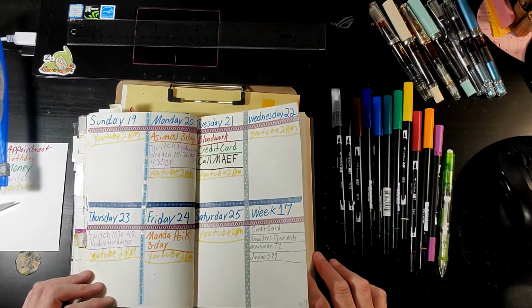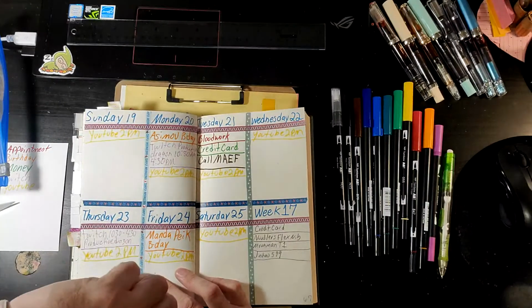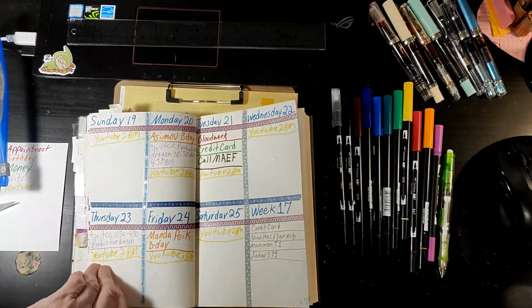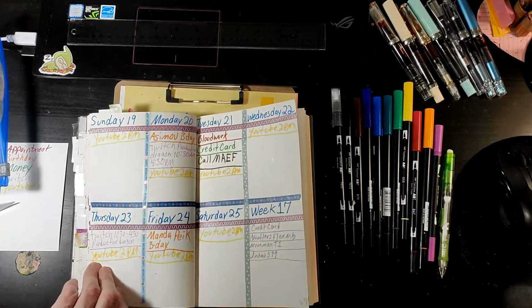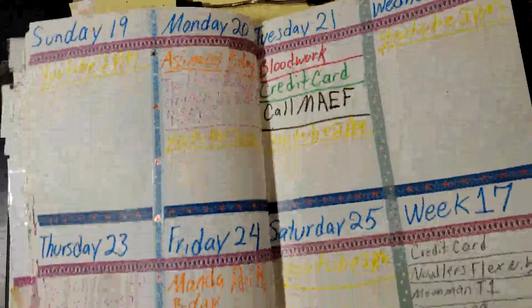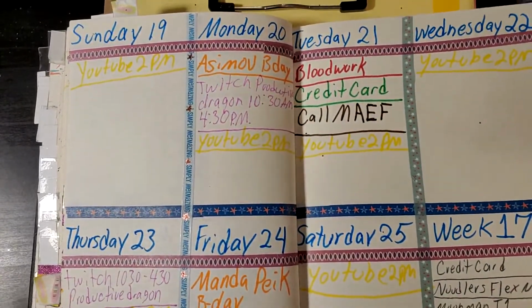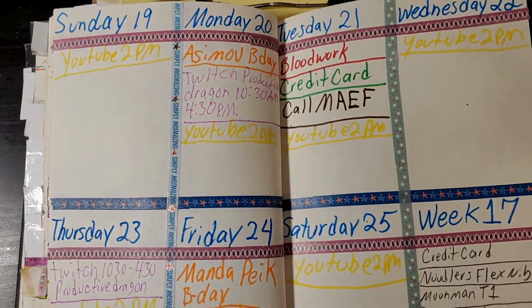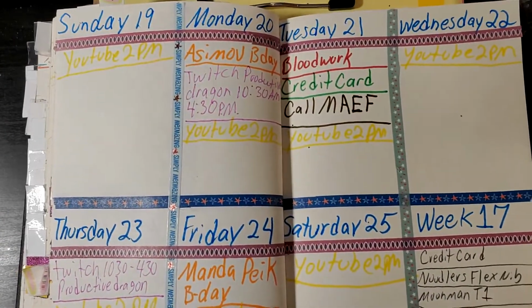All right, am I forgetting anything? Speak now or forever hold your peace. Did I forget anything? Let's see. This is my bullet journal setup for this week. I think I got everything.